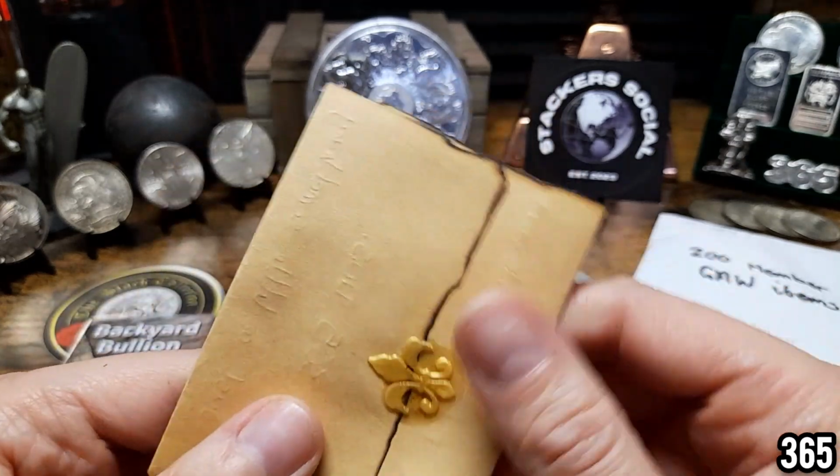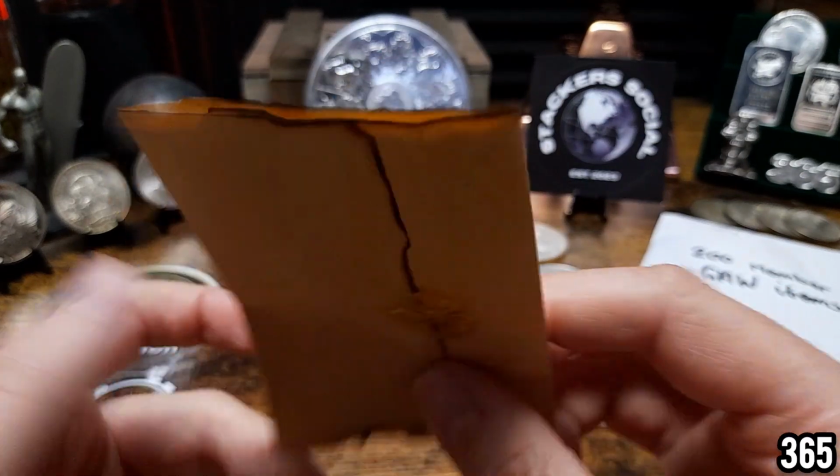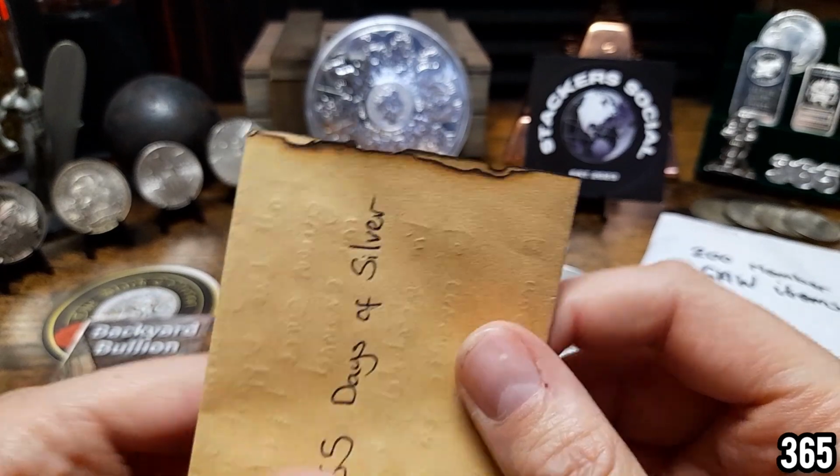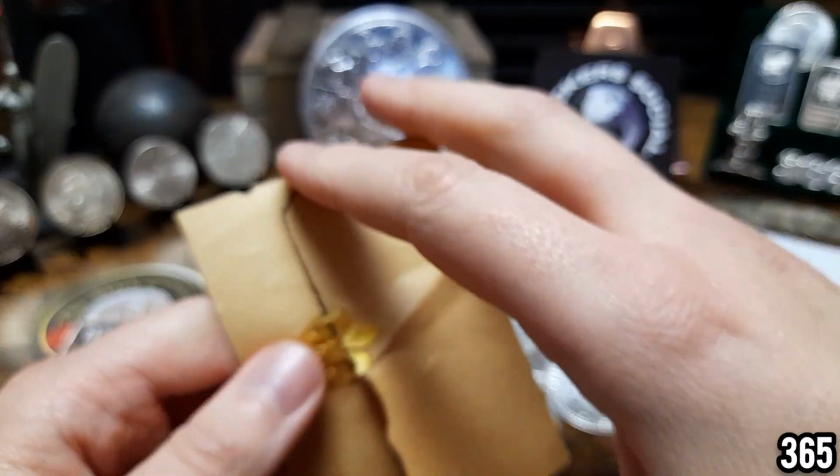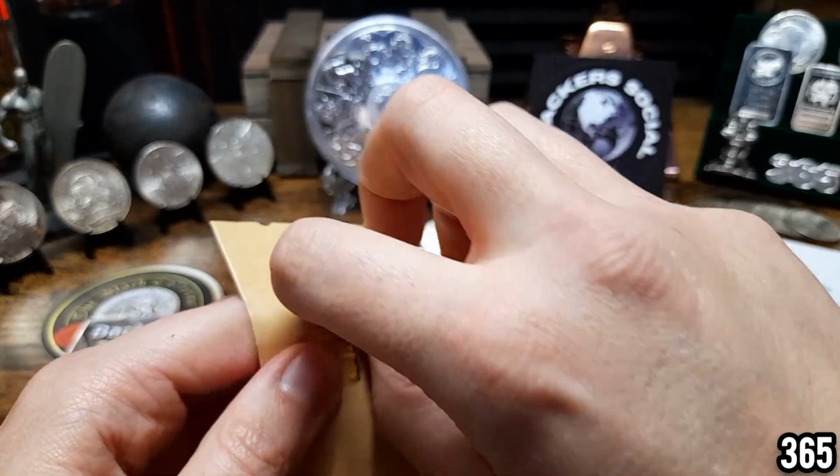Look at that. Look at the time and effort that goes into these letters. It really does look like something that's been found on a sinking ship, and it leads to treasure. So I'm going to try and carefully open it.